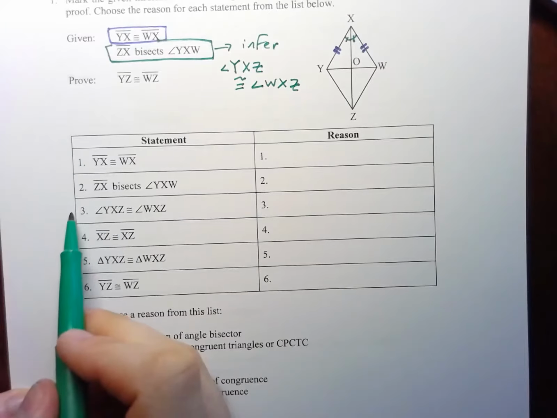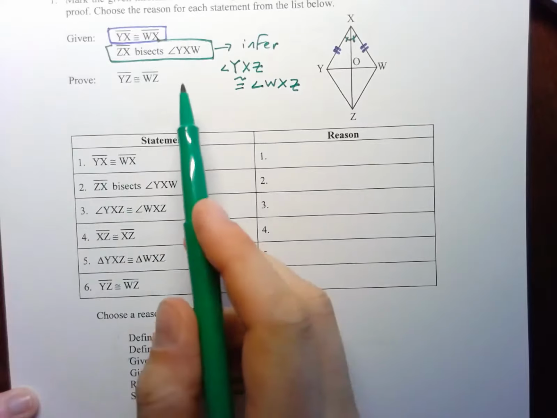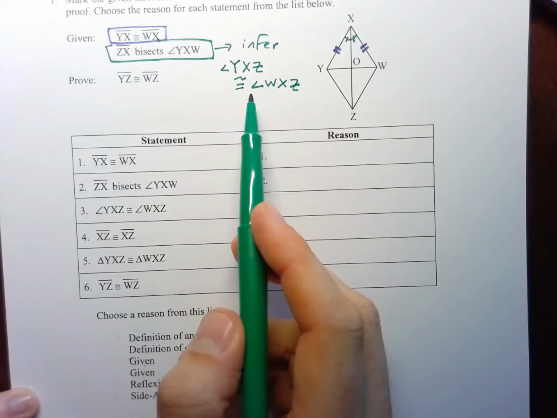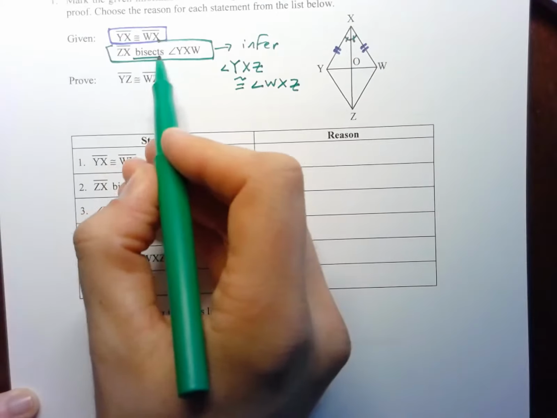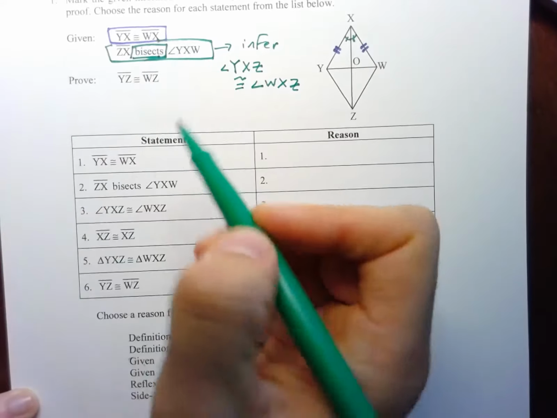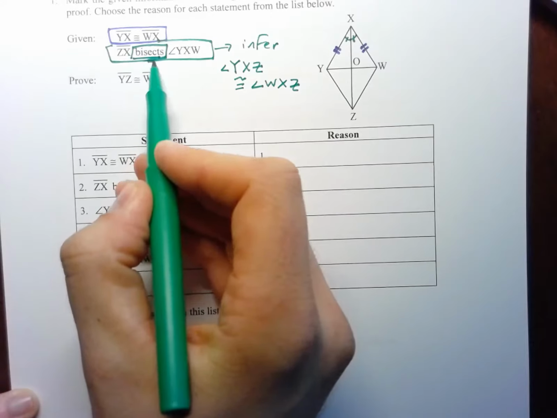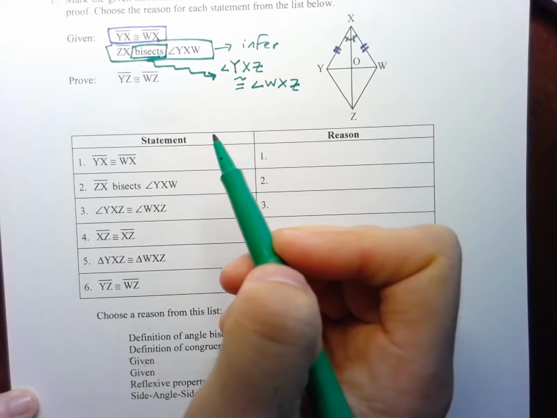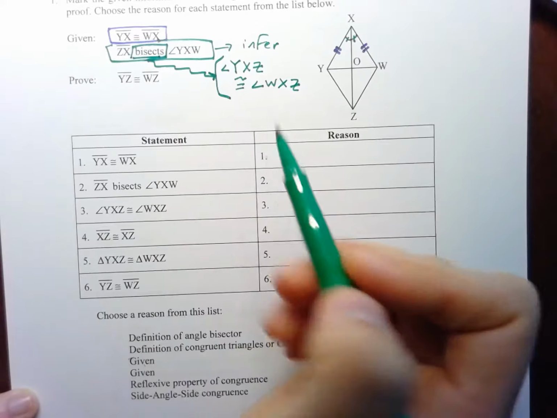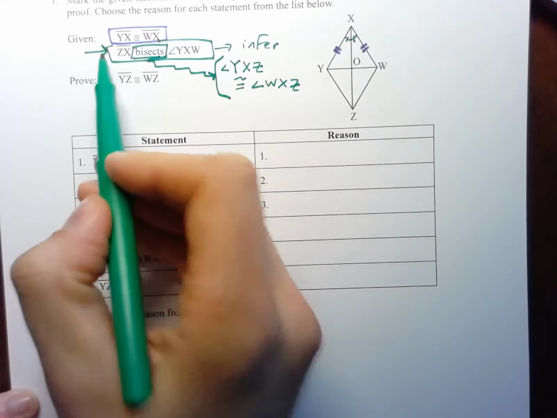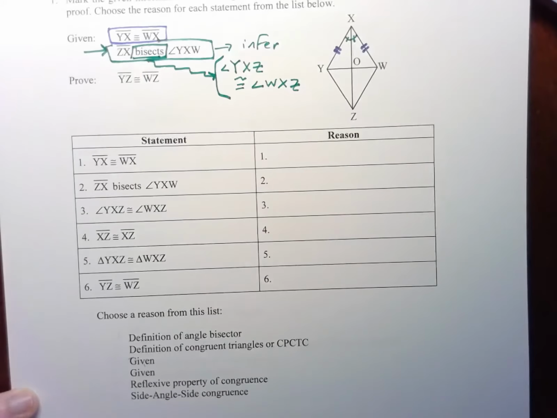As you can see, that's actually step number 3. The reason we can't just jump to this is that we're not told that. We're told that it bisects it. Now we can do something with that word and say, oh, that means this part, but we're not told that explicitly, so we have to deduce that using a step.